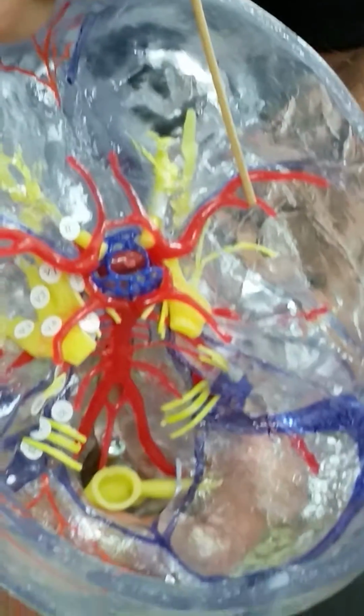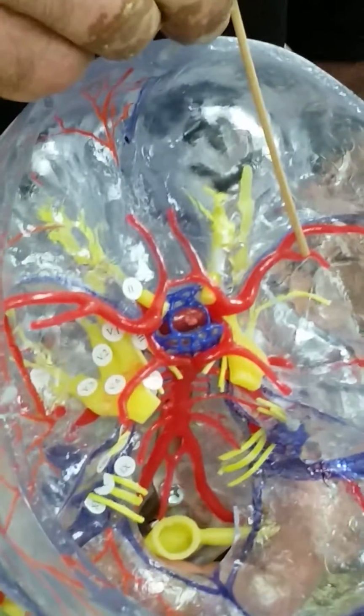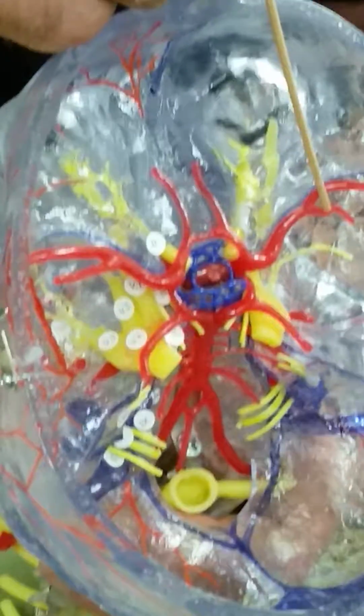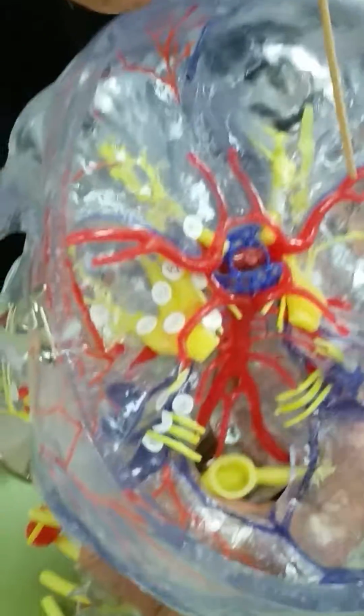Now this is called the middle cerebral artery, as you can imagine, because it's in the middle. And this is called the middle cerebral artery because it's in the middle. 70% of all strokes are in the middle cerebral artery or one of its branches. So in this artery or one of its branches are where most of the strokes occur.